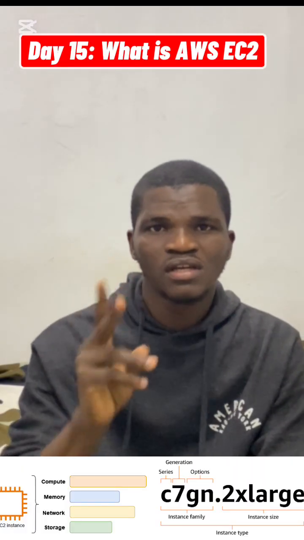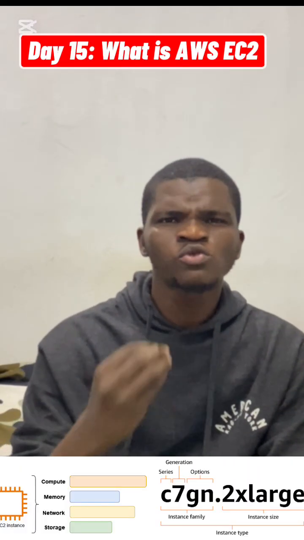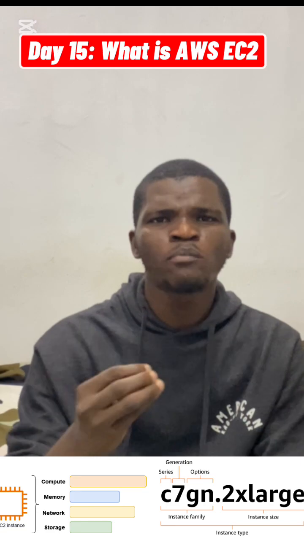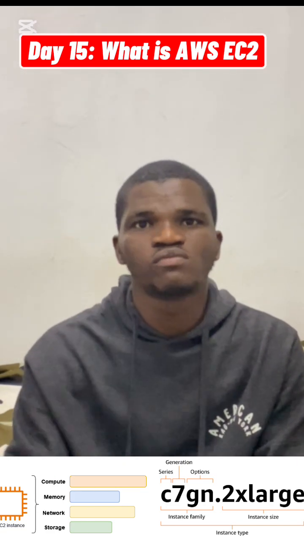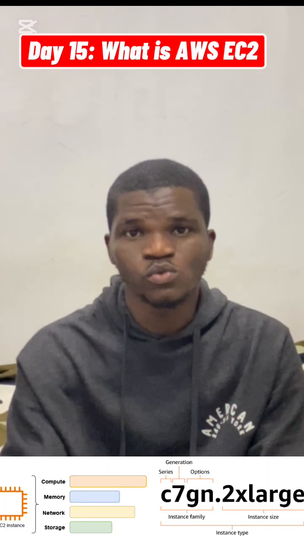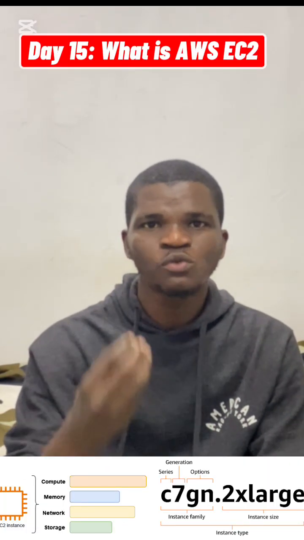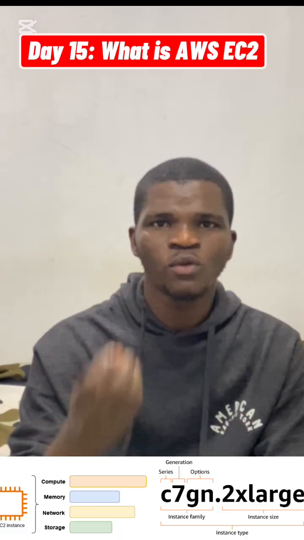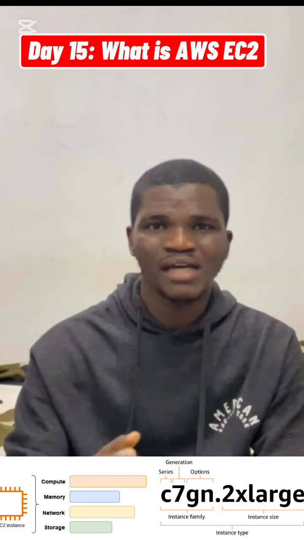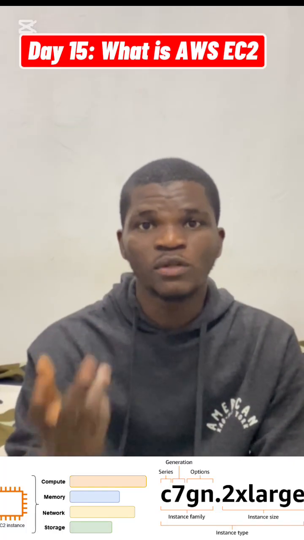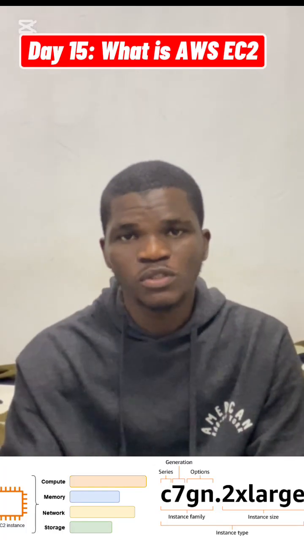The second configuration is that you need to determine how much CPU power you need for your EC2. Maybe you want to launch just one EC2. With this one EC2, will it be enough if we have 50 users visiting our application? If we have 100 users, will this CPU be enough? So maybe you are using a 2-core CPU.